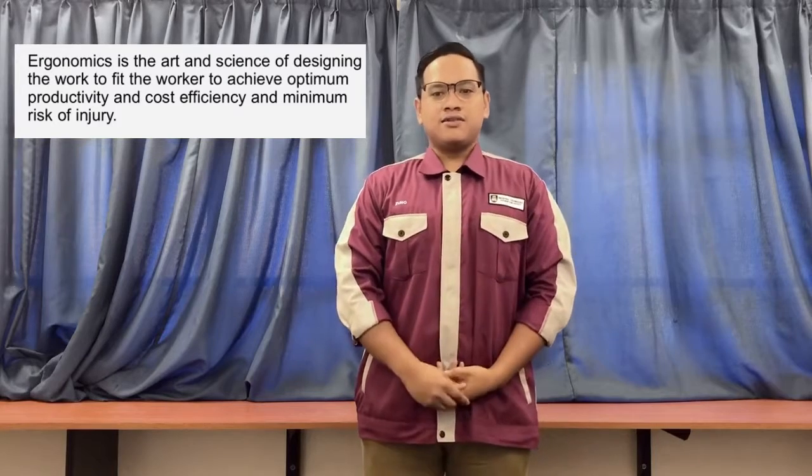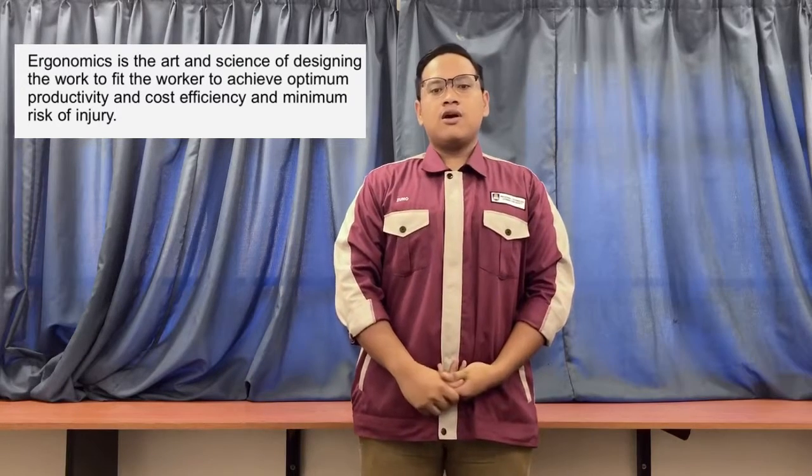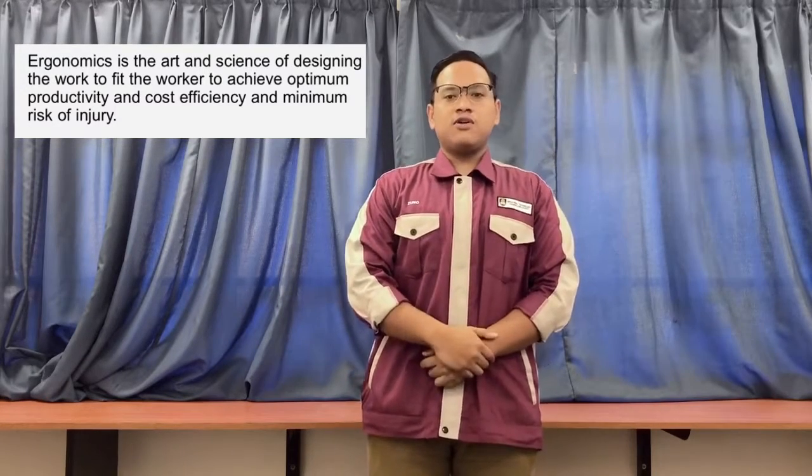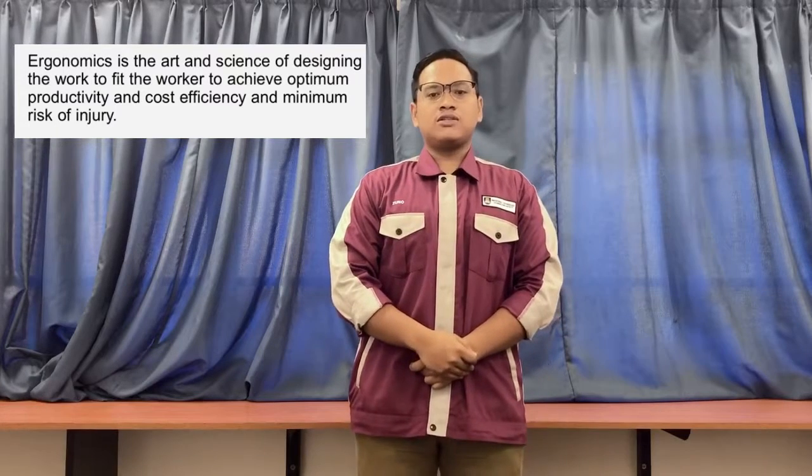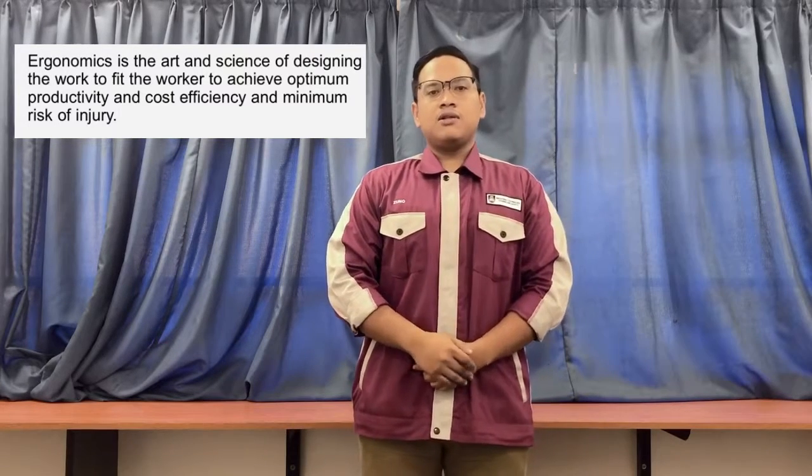What is ergonomics? Ergonomics is the art and science of designing the work for the worker to achieve optimum productivity and cost efficiency with minimum risk of injury.